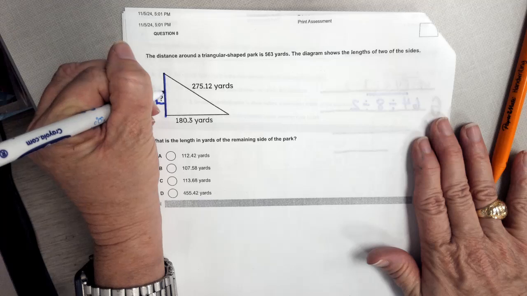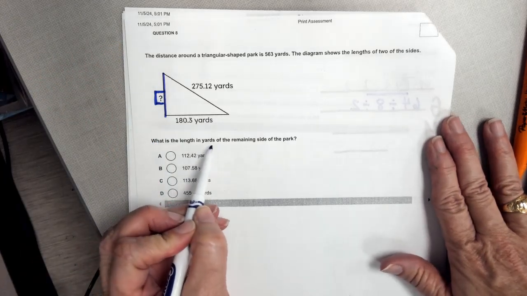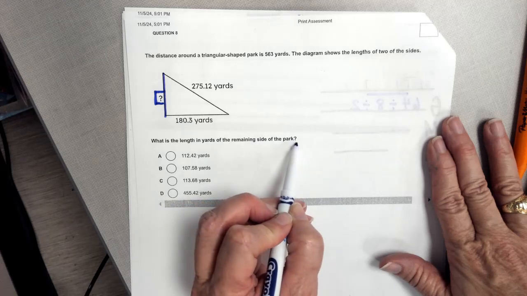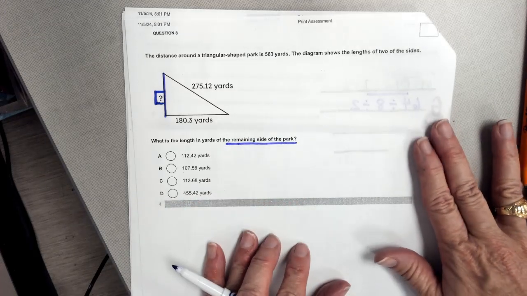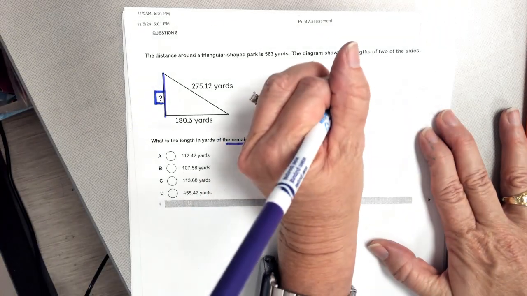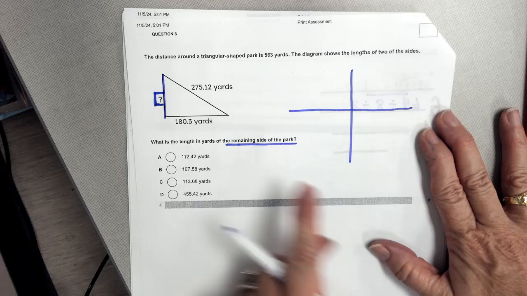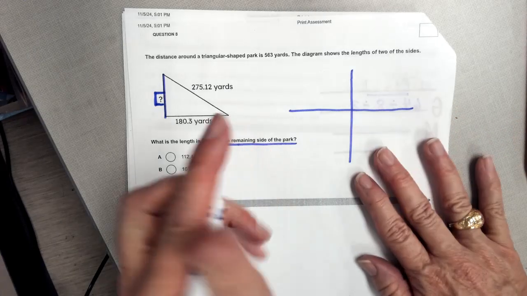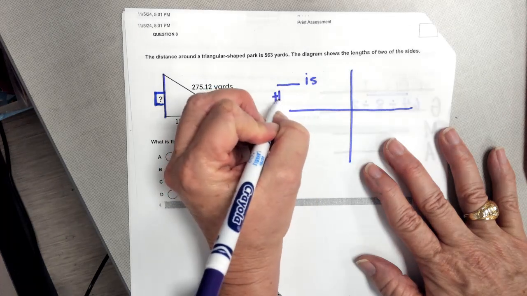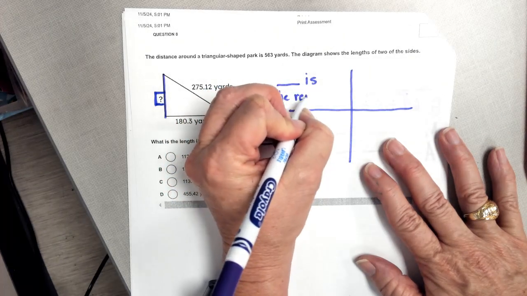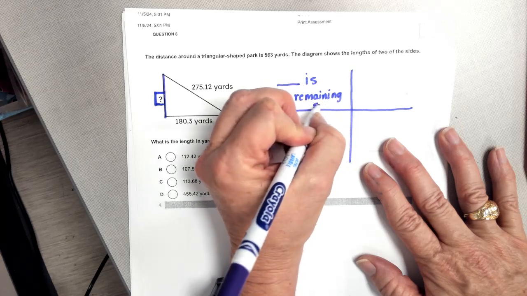So this looks like a part that I'm missing. What is the length in yards of the remaining side of the park? So we're looking for that remaining piece. If I quickly make my window pane to organize my thoughts, I want to know the remaining side, and I would say blank is the remaining side.